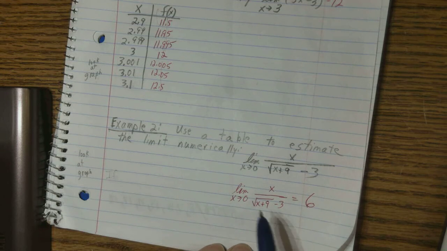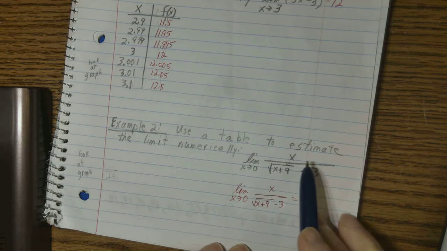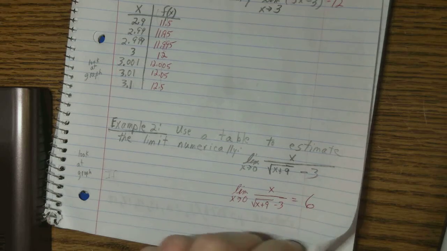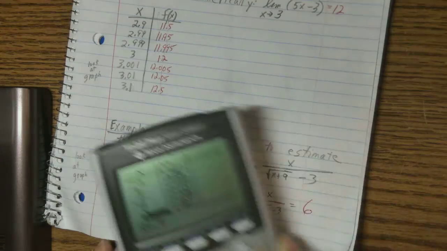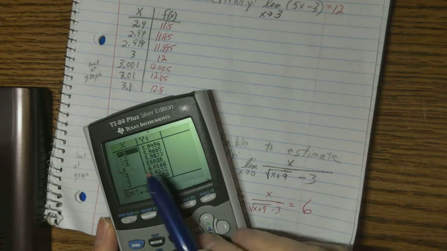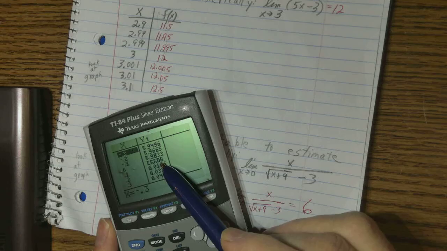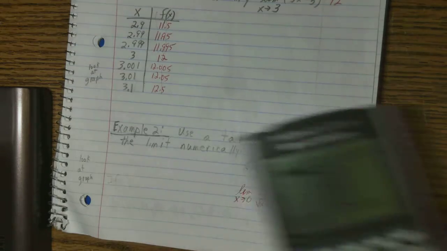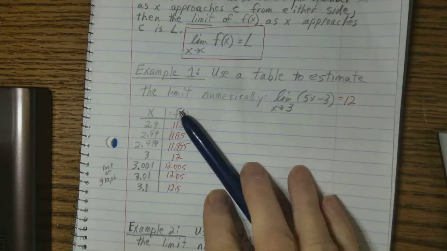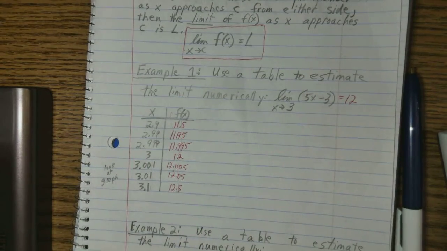We cannot put 0 in and figure out the value, but when we look at a table and look at values around it, we see that it looks like 6 is what it approaches. And that is an estimate. You're getting close to 6 from that way, and close to 6 from that way. All right, I'm going to stop this video and we'll go to another example for the next video.